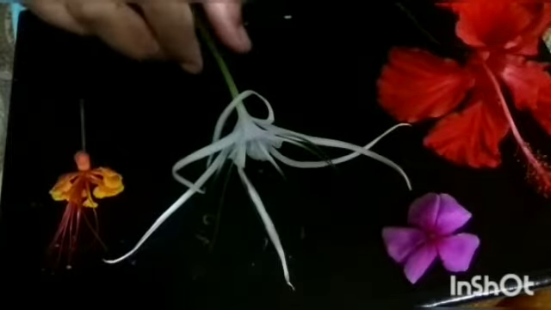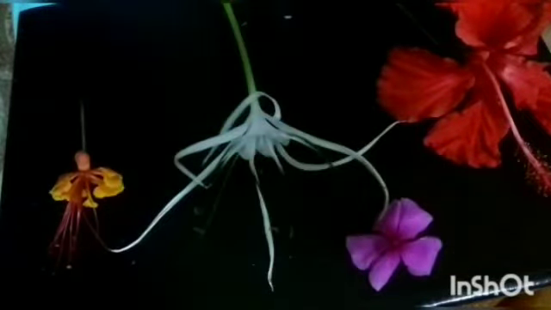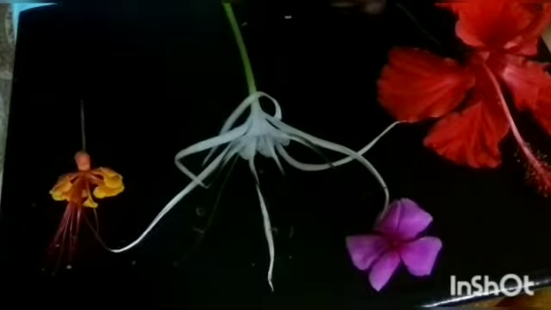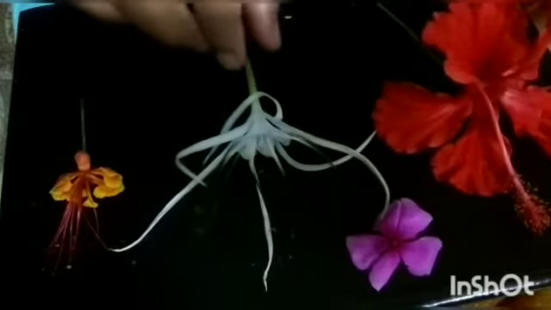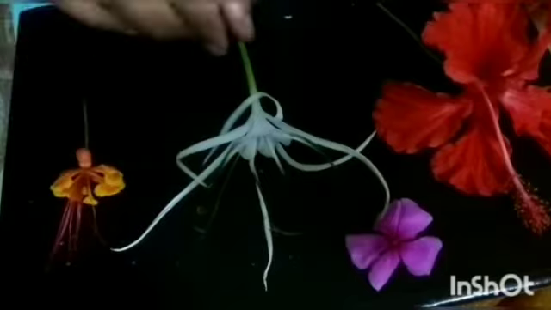See students, in my last lecture I explained the different parts of a typical flower. There are some flowers with me, so I will explain the actual parts of the flower with the help of these flowers. I have 4 flowers with me. The first one is hibiscus, lily, I have periwinkle with me, and gulmohar. Okay, so let's start our practical with one of these flowers.